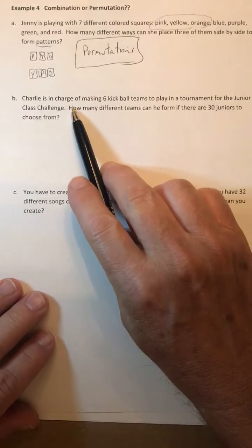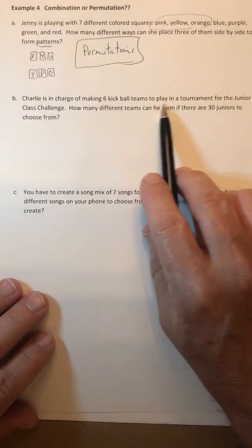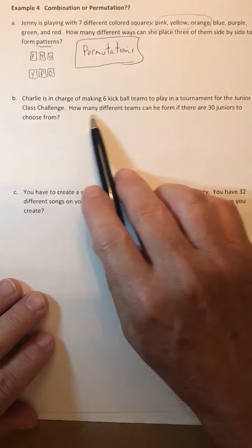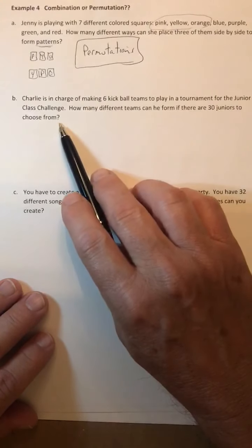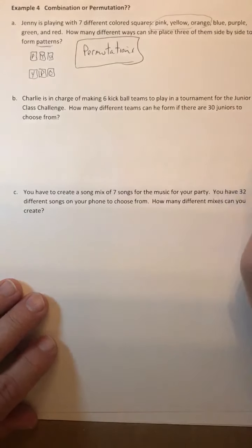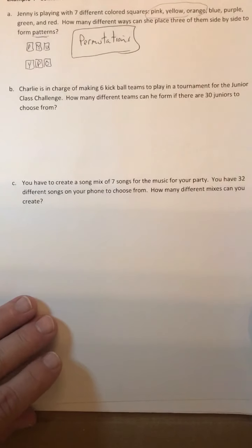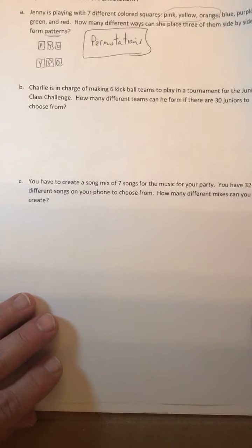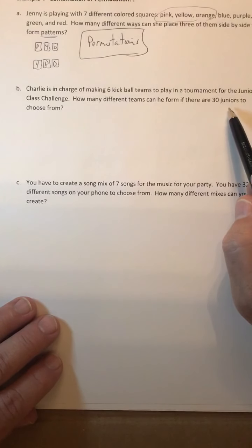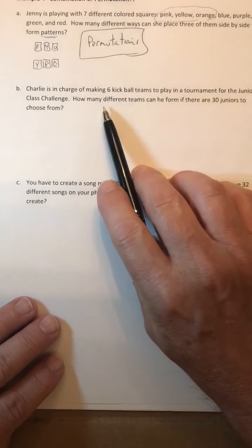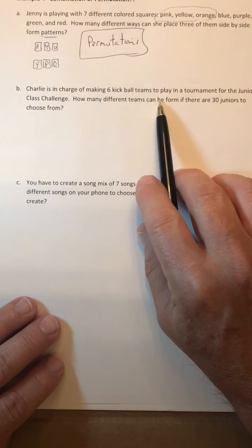Next one, we have Charlie's in charge of making 6 kickball teams in a tournament for their junior class house. How many ways can he form them if there are 30 juniors to choose from? So on this one, it doesn't matter the order.